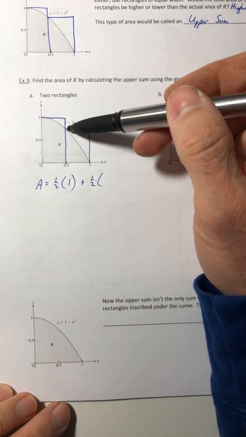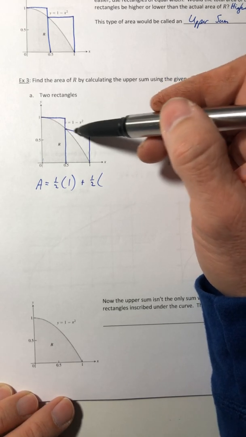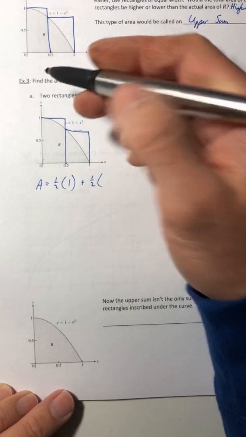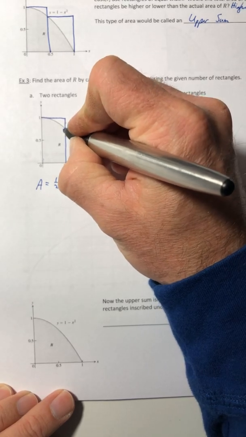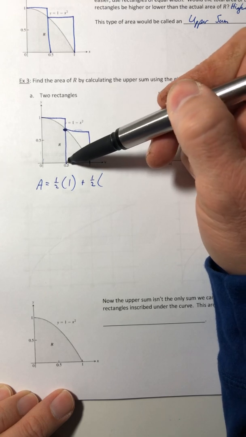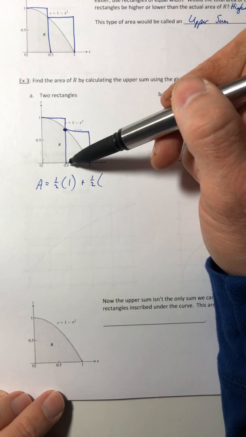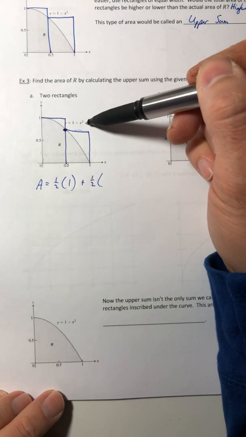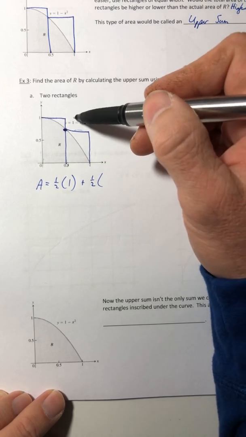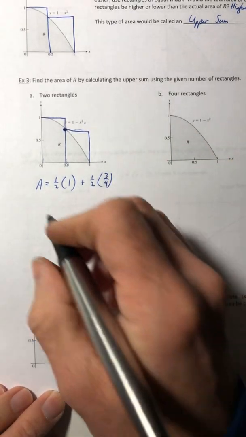I'm not going to just guess at it; I need to get the actual height. On this rectangle right here, the height is occurring at this point right there. This point is occurring at x equals 0.5, or a half. So the height is going to be the function value when x is a half, so you just plug that into your function. When x is a half, you have 1 minus a fourth, or just 3/4.